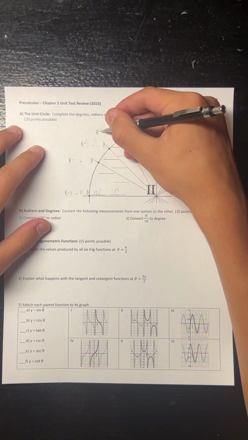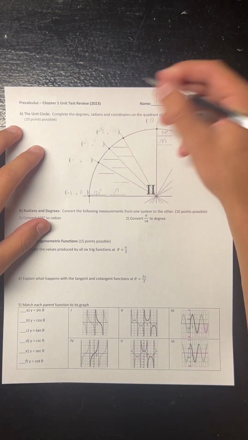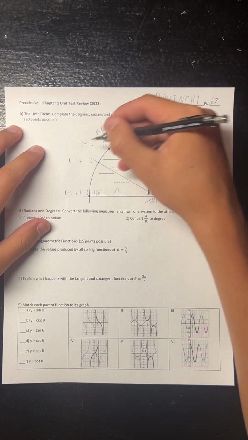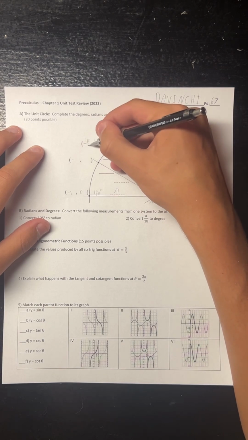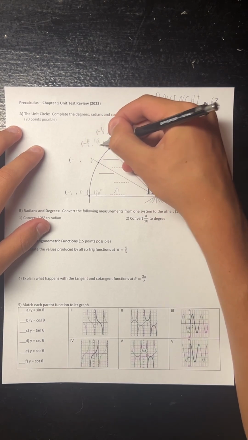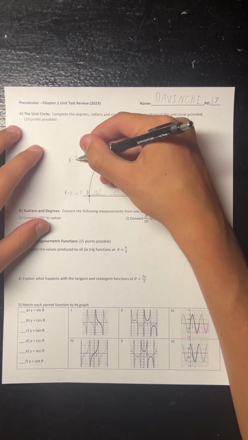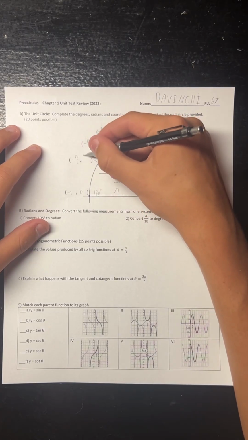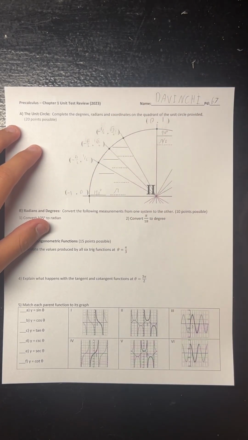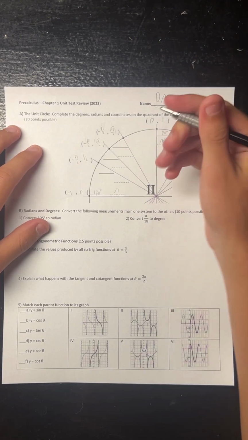We could do negative 1/2, root 3 over 2, negative root 2 over 2, comma root 2 over 2, negative root 3 over 2, comma 1 over 2. Those are our coordinates, and now we can do the degrees.